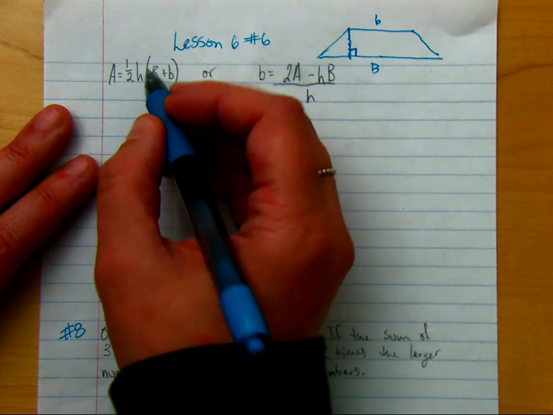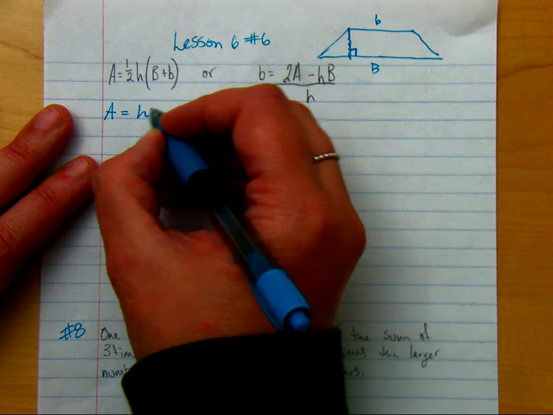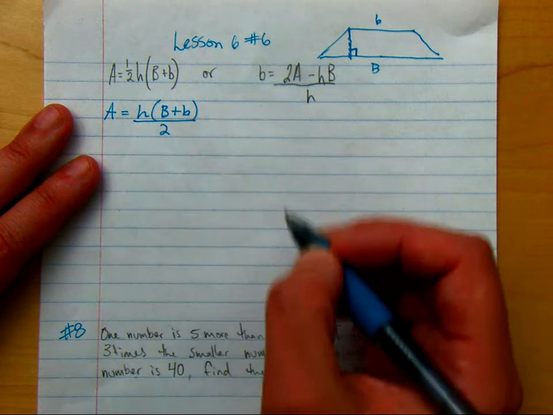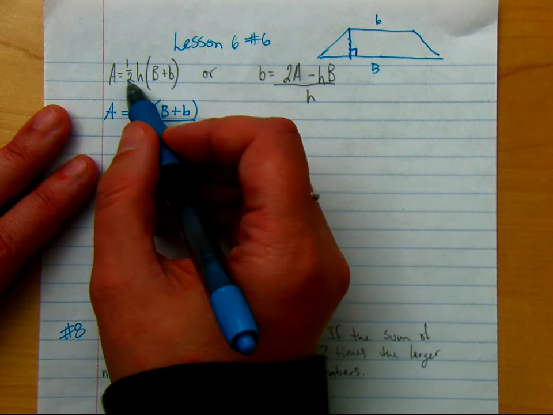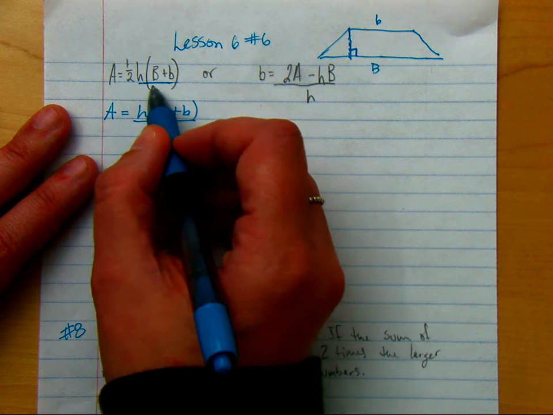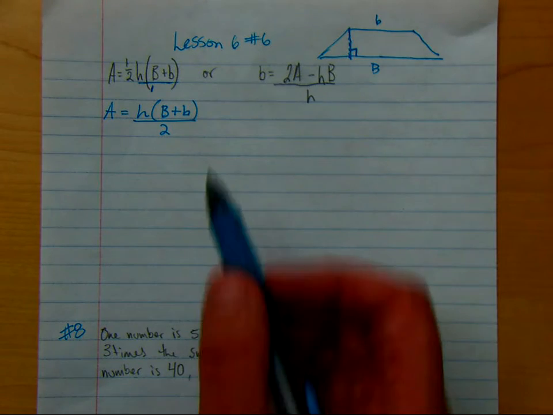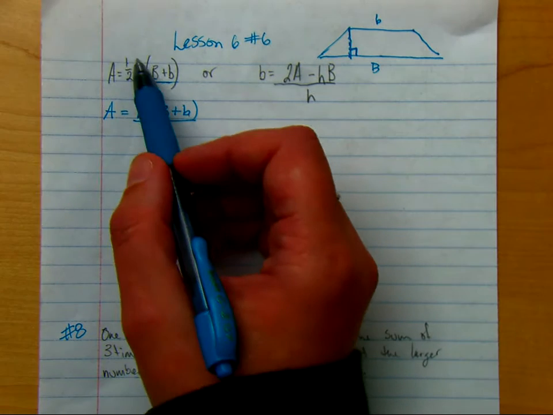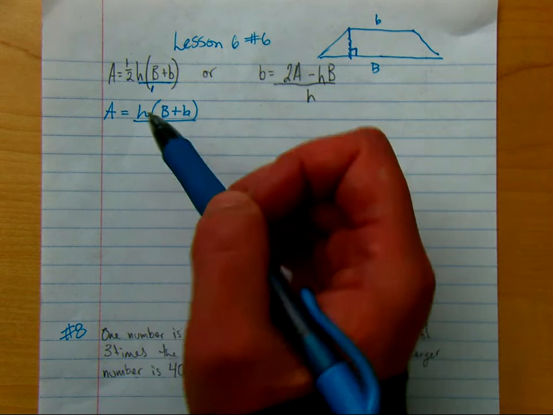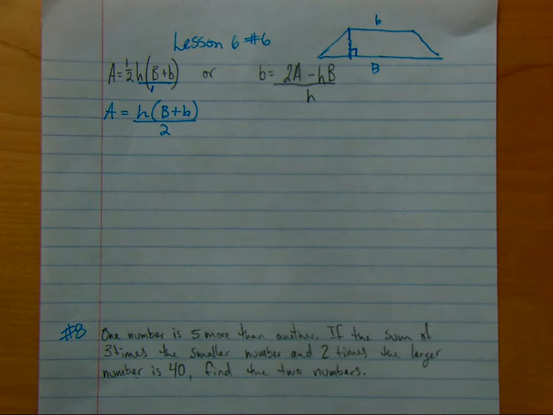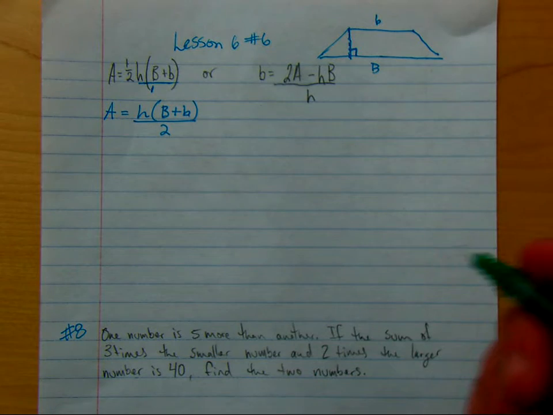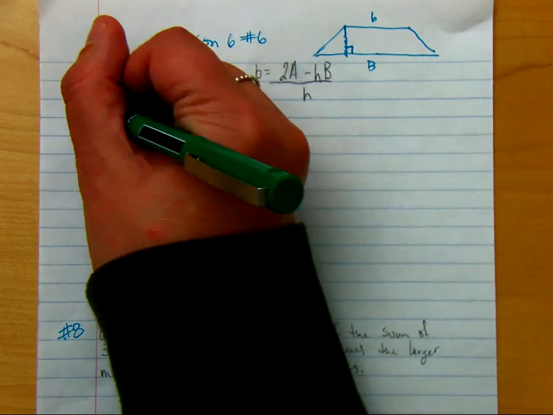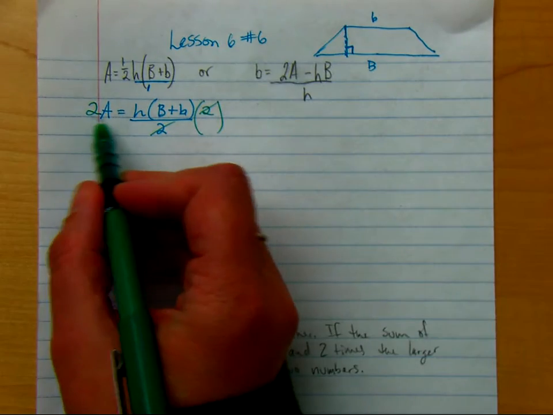When you take half of this, area equals the height times the base plus the base, divided by 2. That's the same exact thing because you could say 1 times this, and then this has a denominator of 1. So if I want to solve for little b, get little b by itself, I would want to get rid of the fraction 1/2, which is the opposite of dividing by 2, right? So the opposite of dividing by 2 is to multiply both sides by 2. If I multiply this side by 2, the 2's cancel, and I would do the same thing on this other side. That's where I'm going to get the 2a from.